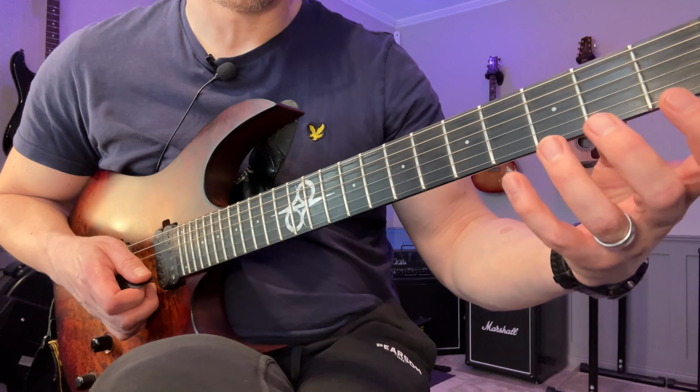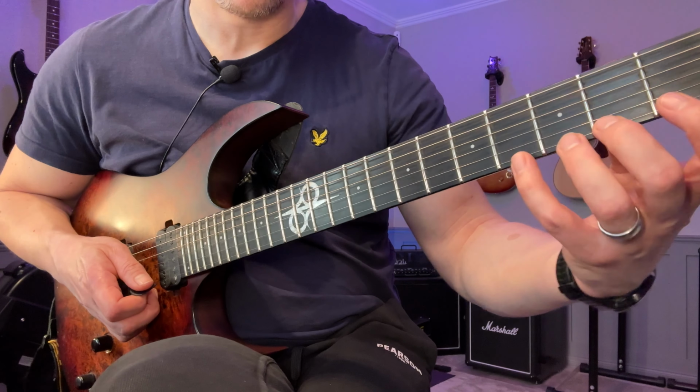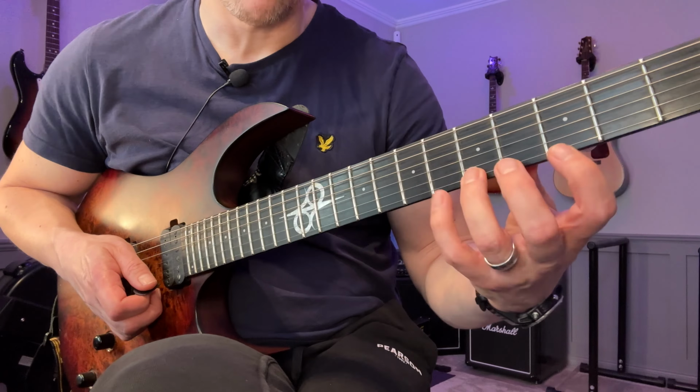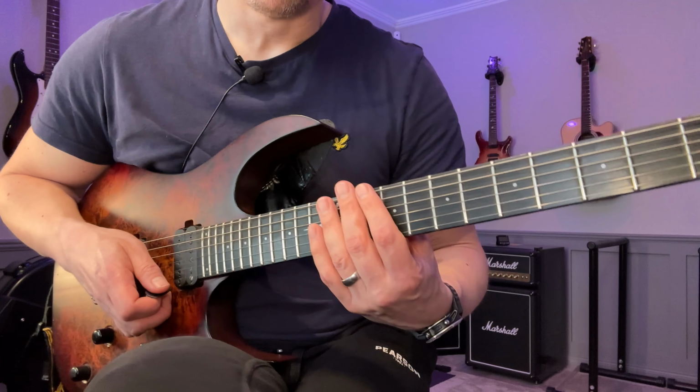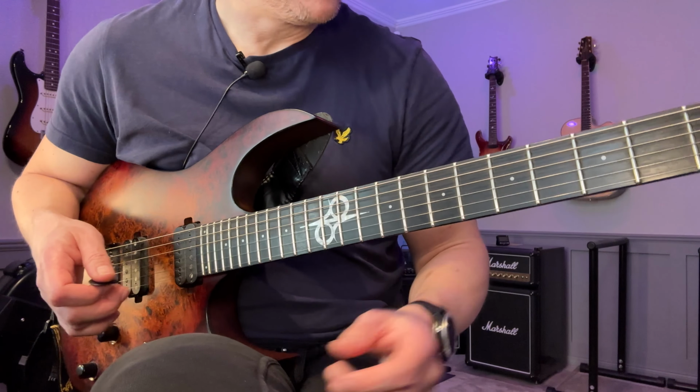But basically you do it, like I did here with all 4 fingerings, move up a fret, all 4 fingerings, move up a fret, all 4, all the way up. So again, a lot of reps here.